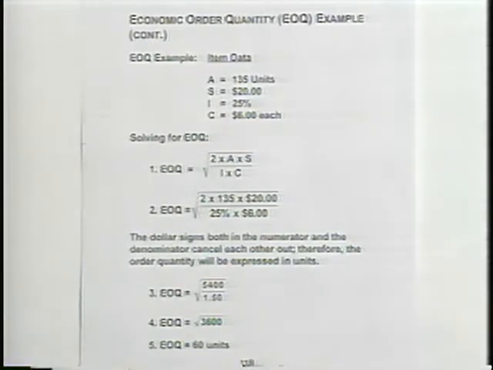So steps 3, 4, and 5 are the continuation of the derivation of the EOQ formula, and in this case, the EOQ is equal to 60 units.